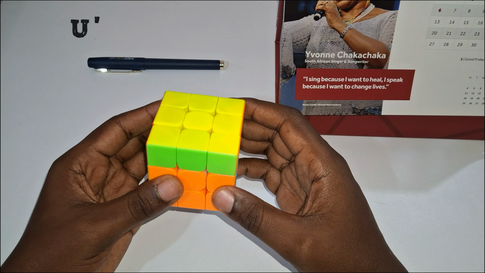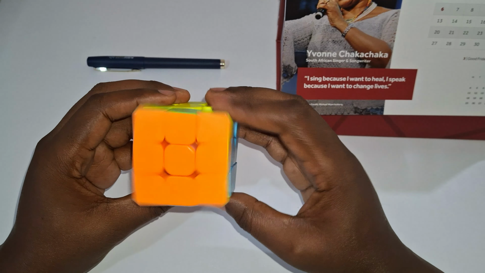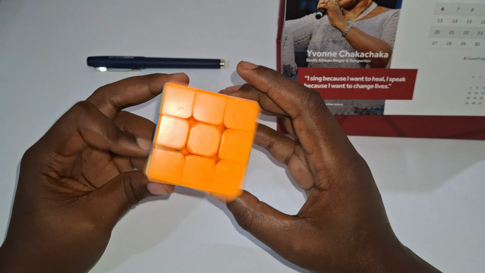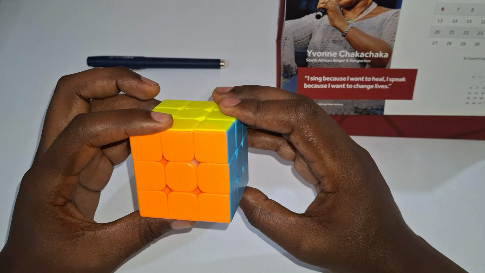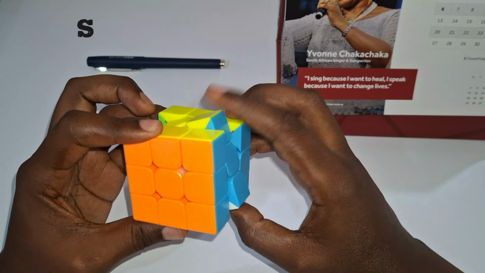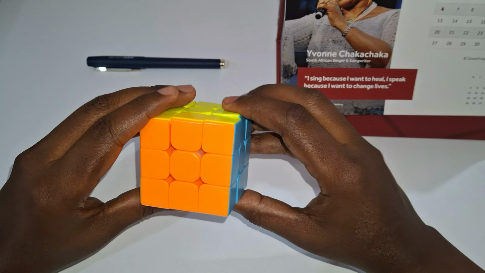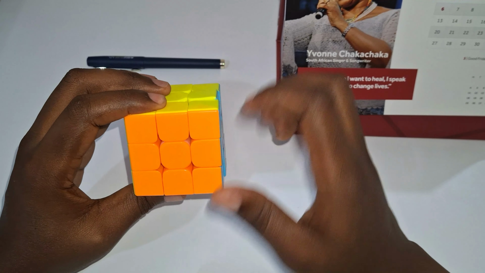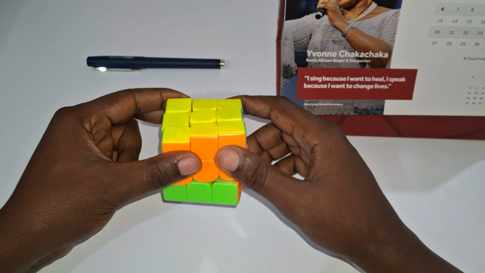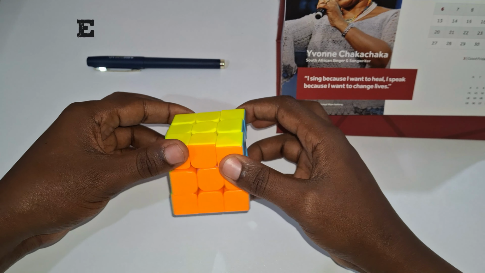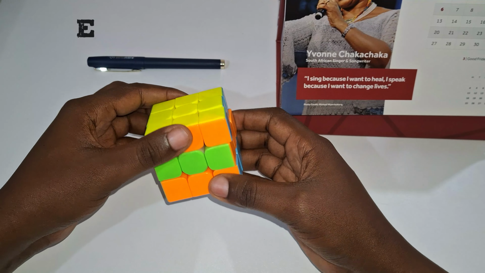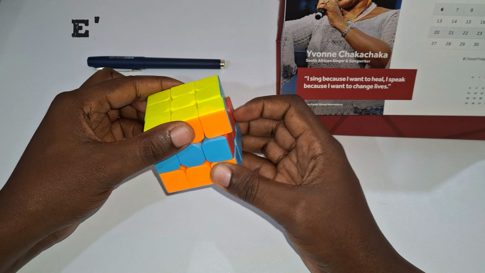Then we have this one, which is called S. It follows F. So just like this is F and this is F prime, the same, this is S, and this is S prime. Then we have E. E follows D. Just as this is D and this is D prime, the same, this is E. Sorry, my cube is not so good. And this is E prime.